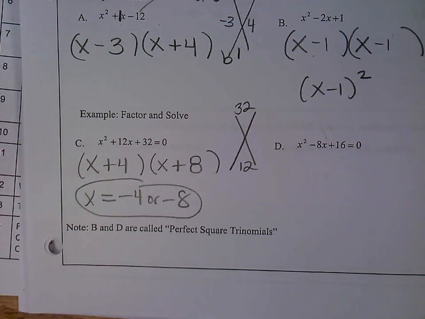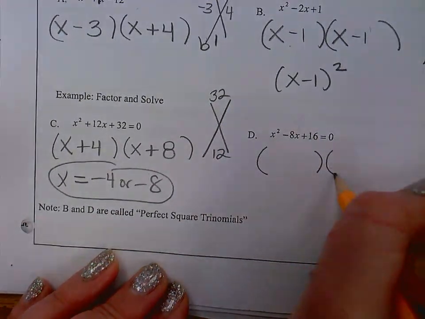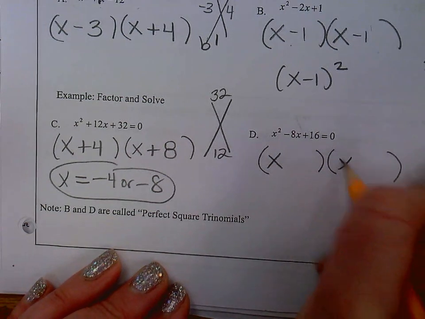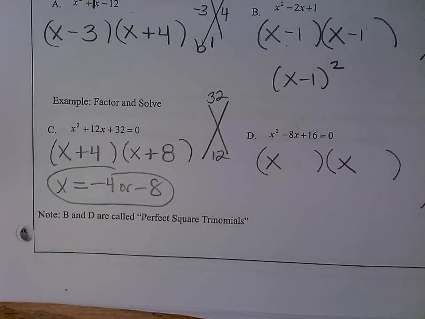Okay, so the last example was add up 2 times an x in each. Maybe I will play you the song just so you don't think I'm crazy.